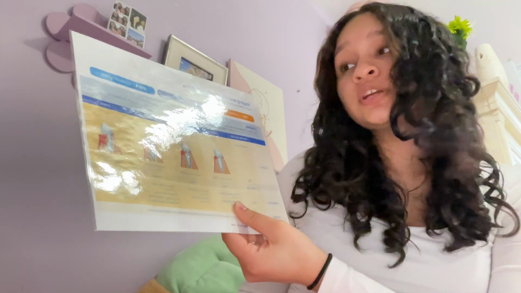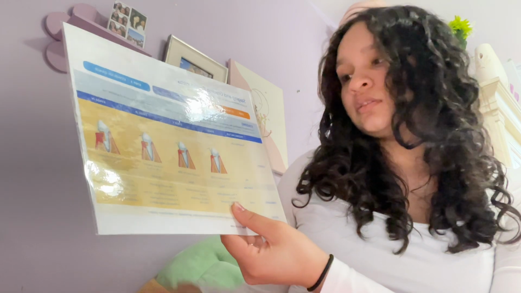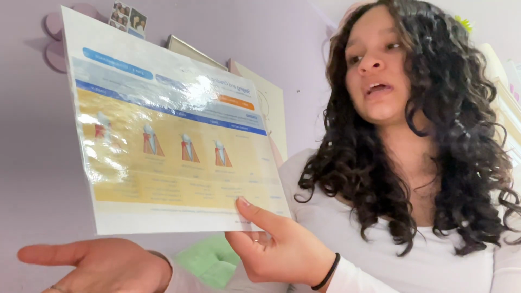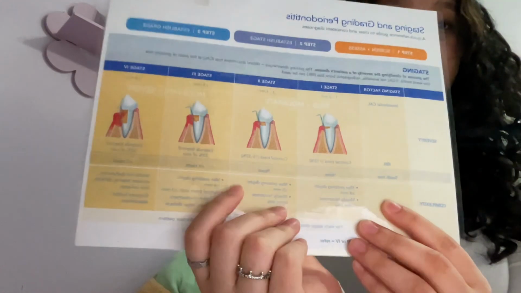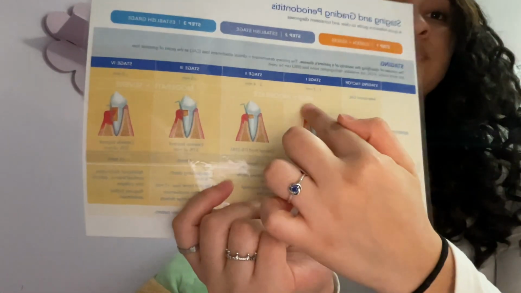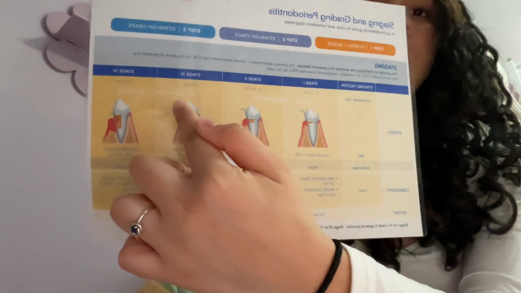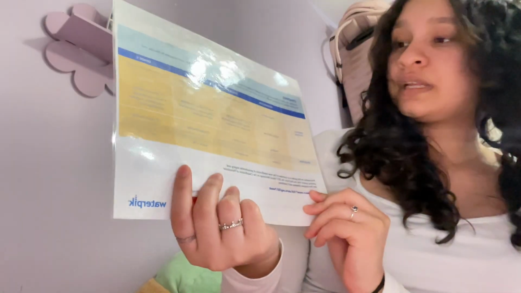The primary determinant is the clinical attachment loss, and if the clinical attachment loss is not available, then we will look at the radiographic bone loss. So these are the 4 different types of stages. Stage 1 is mild, stage 2 is mild to moderate, and stage 3 and stage 4 are moderate to severe periodontitis.